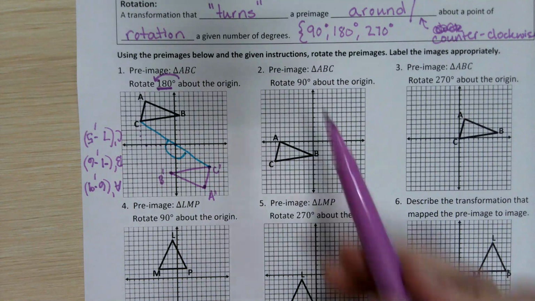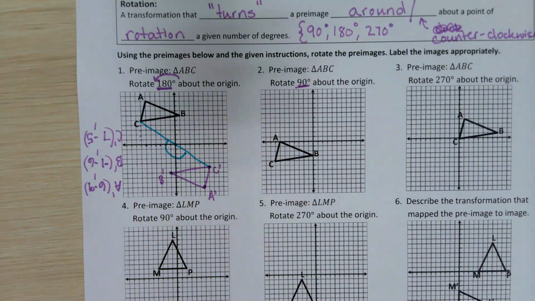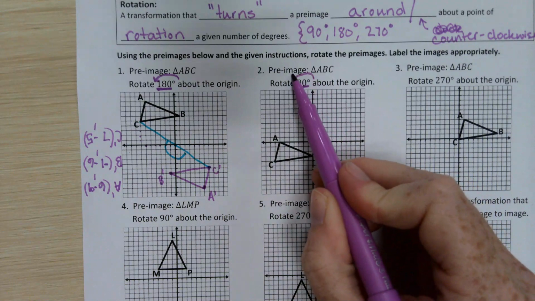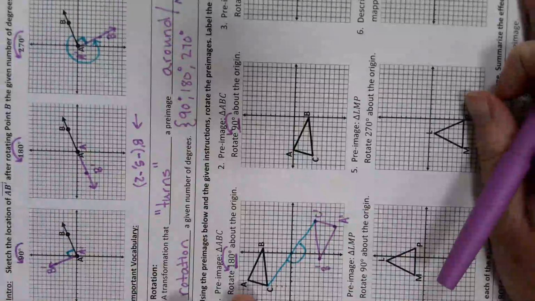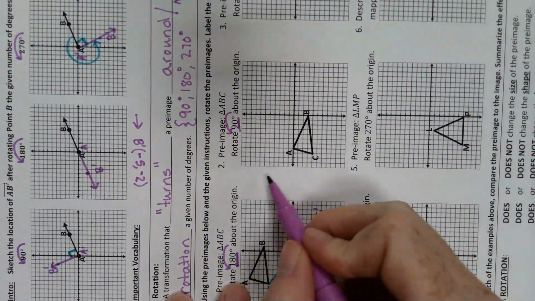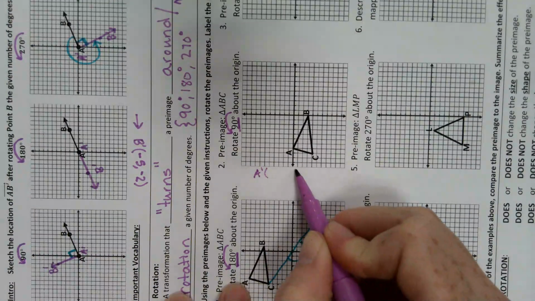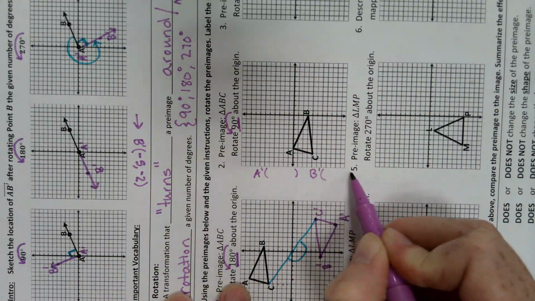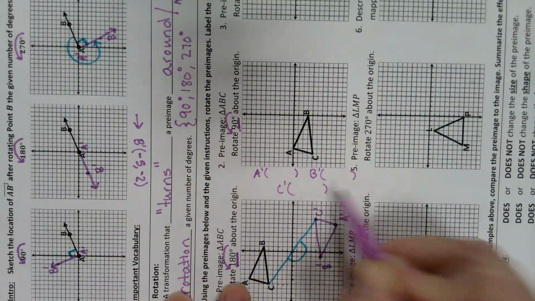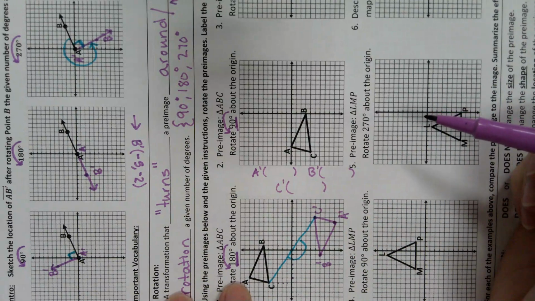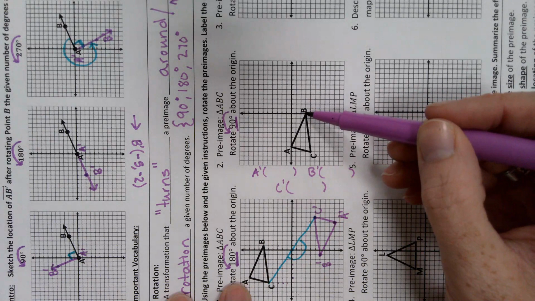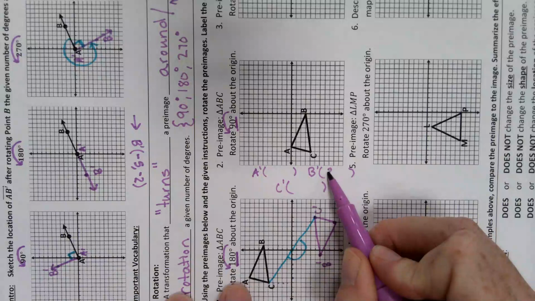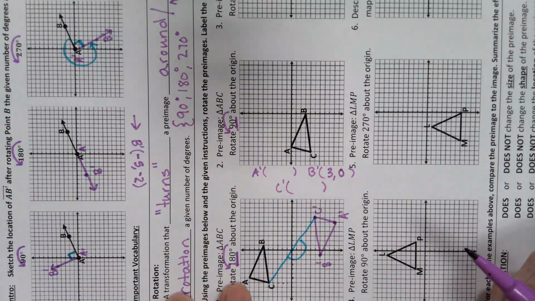All right, next up, 90 degrees this time. So again, counterclockwise, but 90 degrees is only a quarter of a turn. So we turn it a quarter of a turn, and then we try to figure out what our A prime, our B prime, and our C prime points are going to be by taking a look at this rotated view. B is 3 to the right, but not up or down at all. So that means my x is positive 3 and my y is 0.